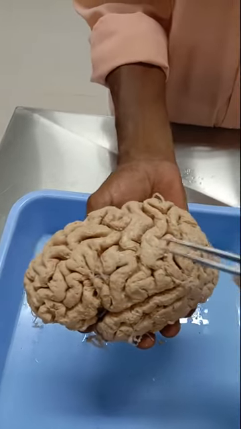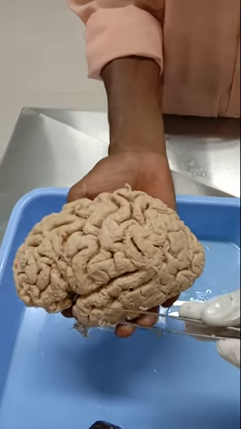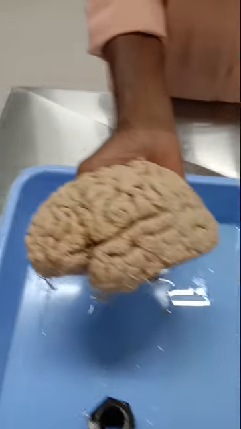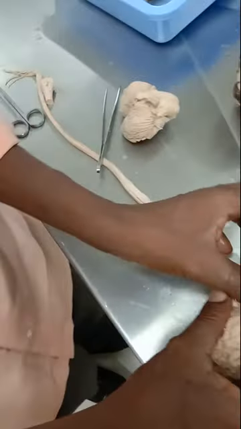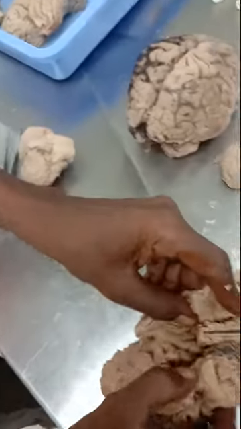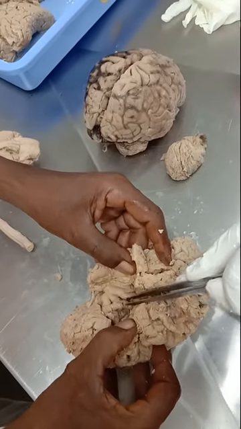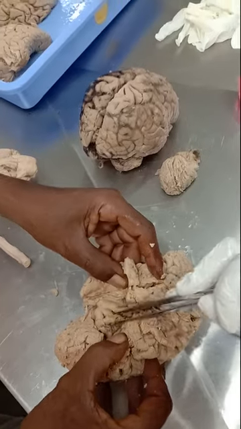So frontal lobe, parietal lobe, occipital lobe and temporal lobe, and within this you can see the insula. I will show you the insula. You can see this is the insula or island of Reil, which I will explain in another video. So total 5 lobes.